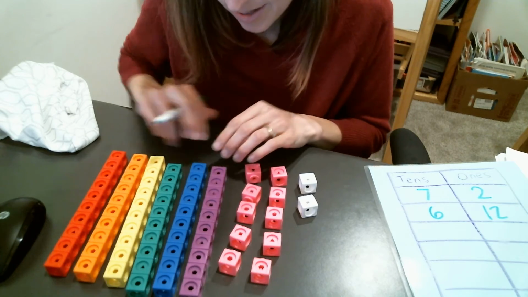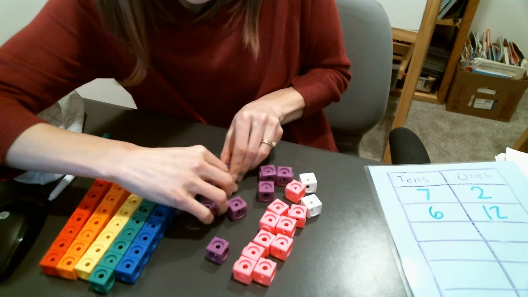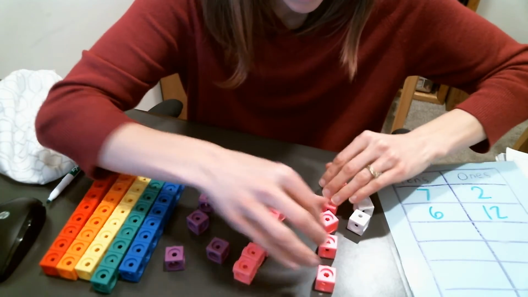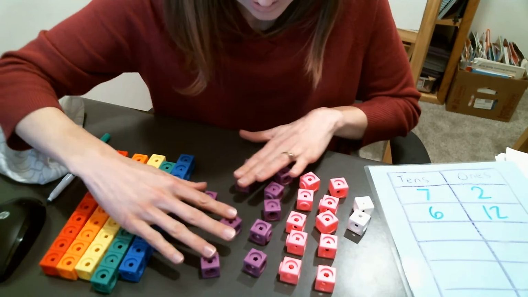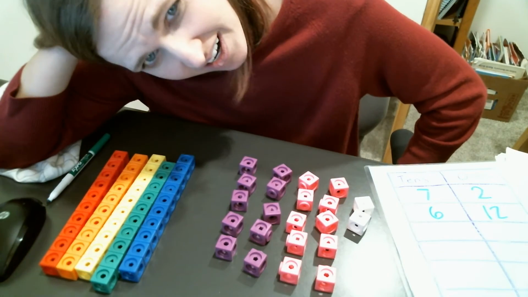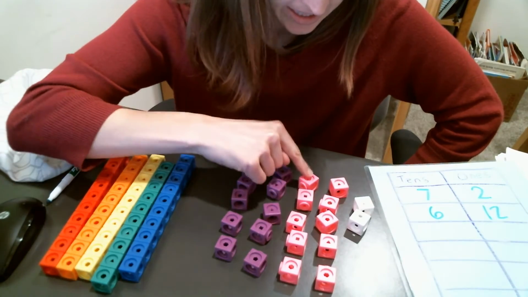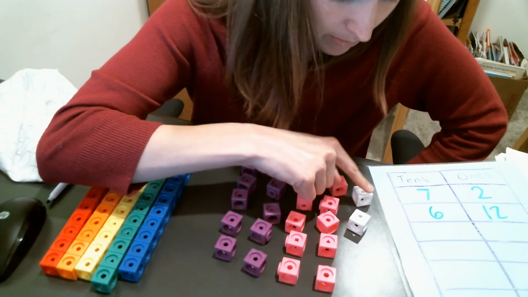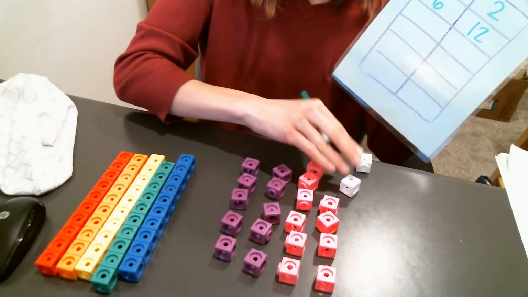What if I went and I broke up the purples? And I just keep breaking them. There we go. So now we've got lots of ones. How many ones are there? That's a lot. 1, 2, 3, 4, 5, 6, 7, 8, 9, 10, 11, 12, 13, 14, 15, 16, 17, 18, 19, 20, 21, 22. I have 22 ones. That's a lot of ones.